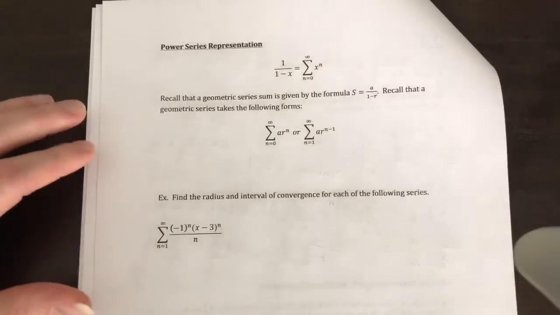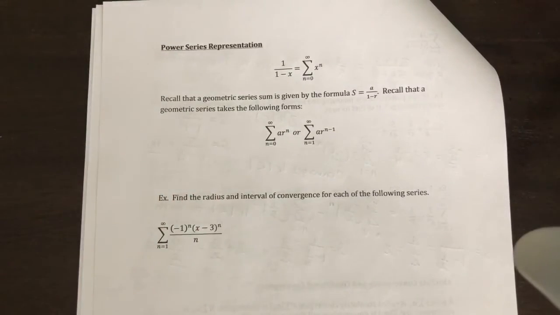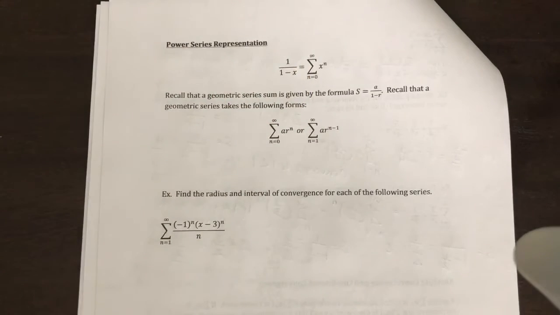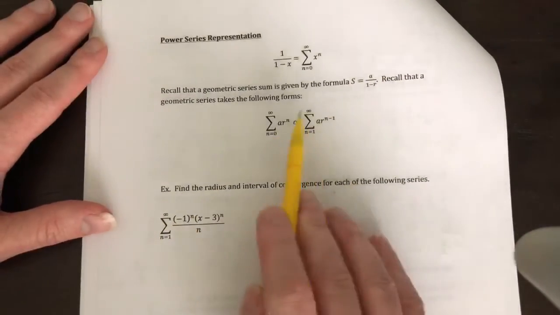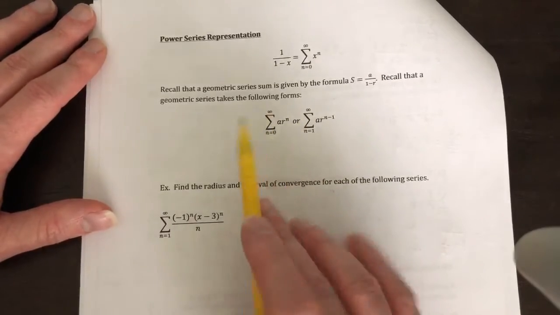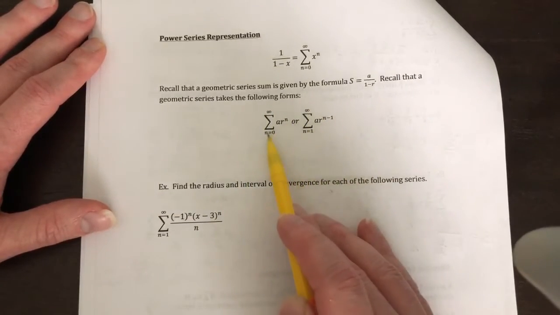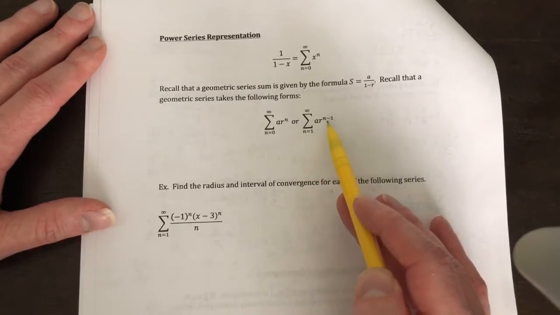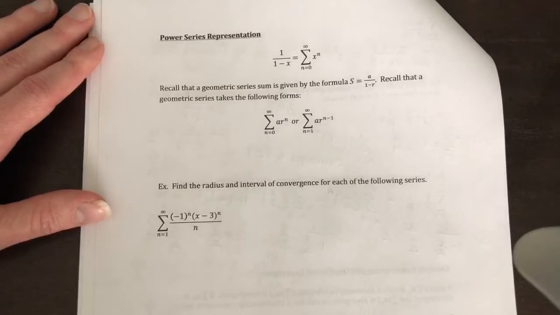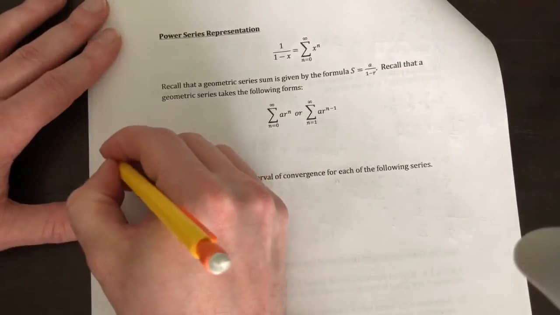Okay, the next little thing we're going to talk about is a power series representation of a function. So, the power series is 1 over 1 minus x, and it is equal to the series x to the n power. It's a form of a geometric series, and we've already used this form for geometric series. Just remember that it can take this form or it can take this form. The n equals 0 and the n have to match, or the n equals 1 and n minus 1 power have to match.